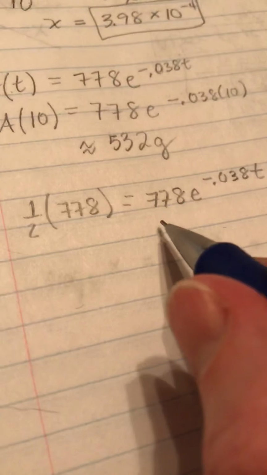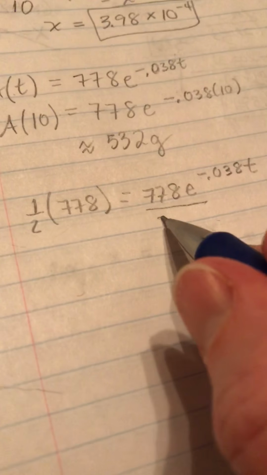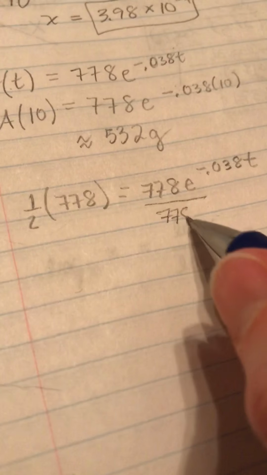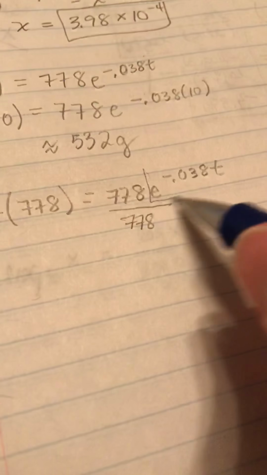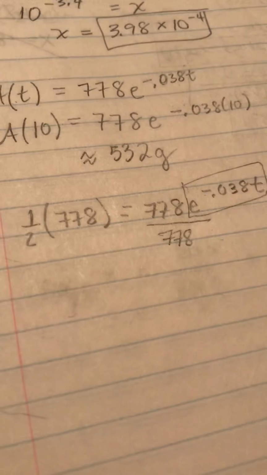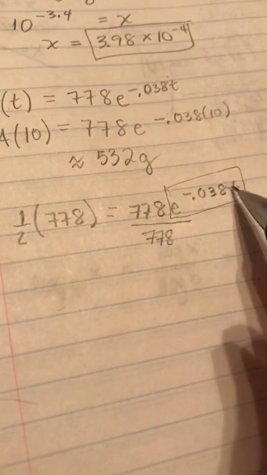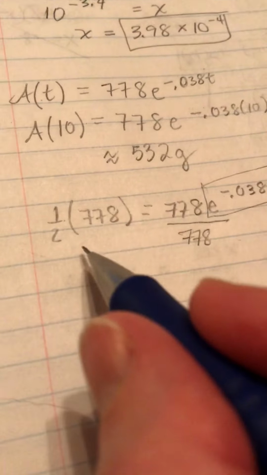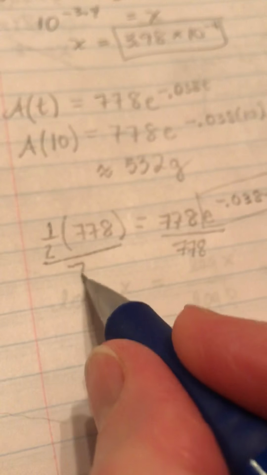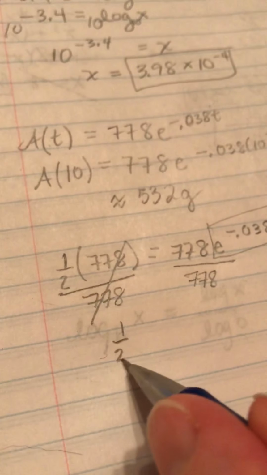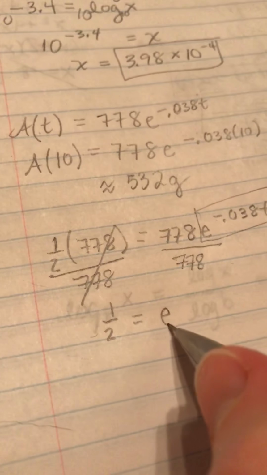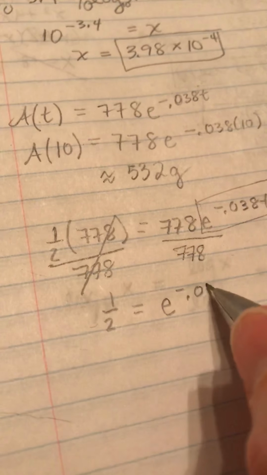So first thing you want to do here to solve for T is to divide both sides by 778, because you want to get that exponential by itself before you can get the variable that you're trying to solve for out of the exponent. So you divide both sides by 778, and you just end up with that 1/2 equals the exponential.